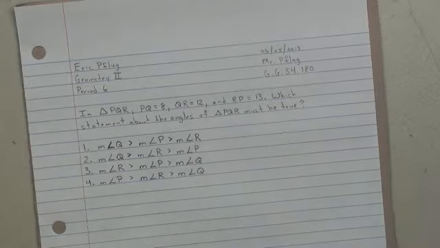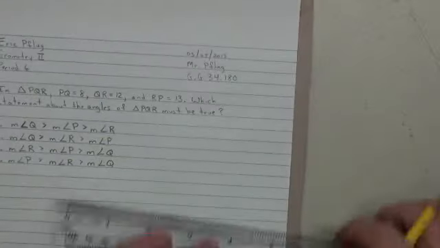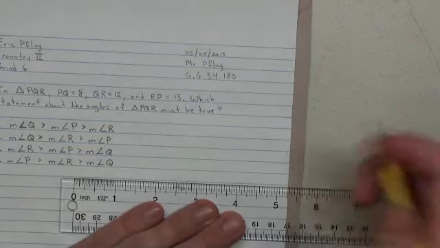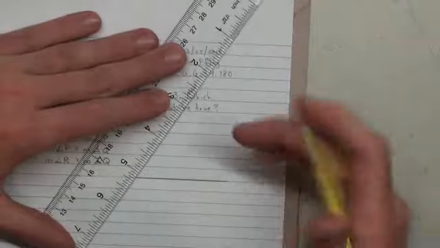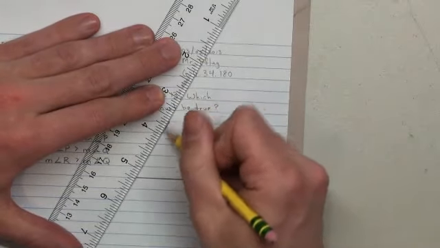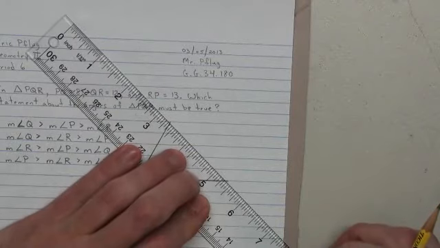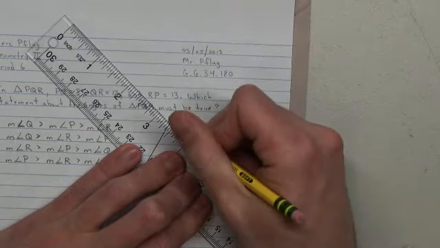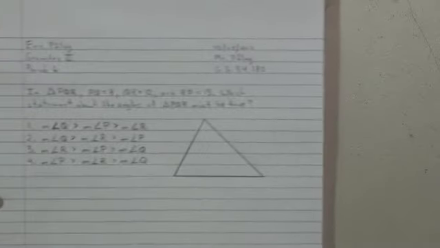Okay? So, what do we do? We draw a triangle. This is usually the standard triangle that I draw whenever I'm drawing a picture for a problem.